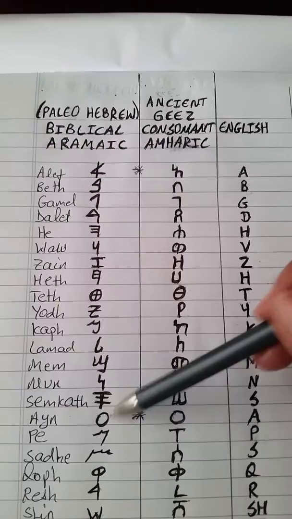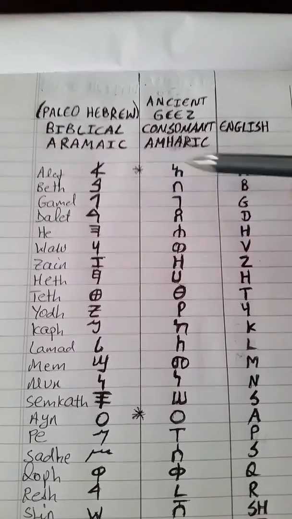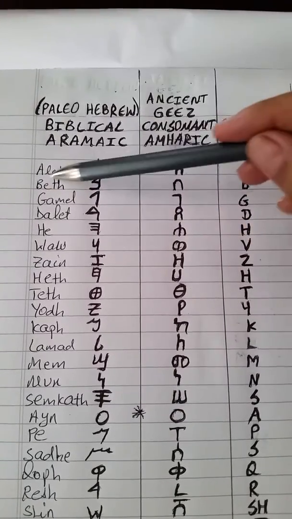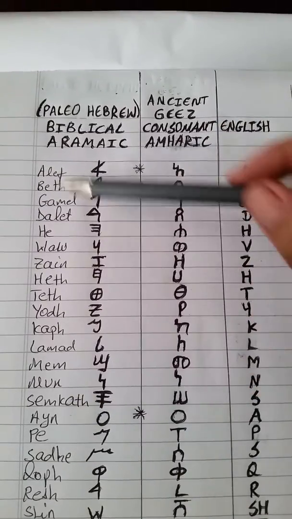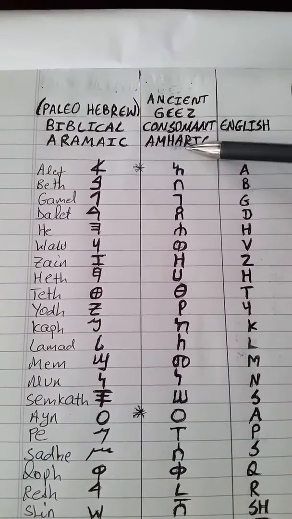So it's not only the similarity, but also the representation is twice in both Aramaic and Amharic.